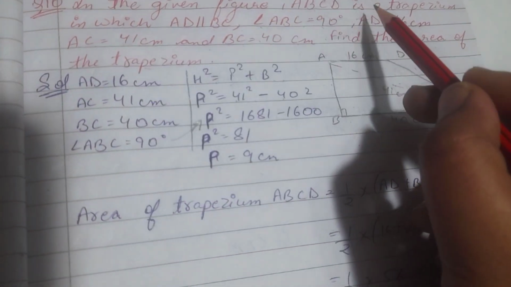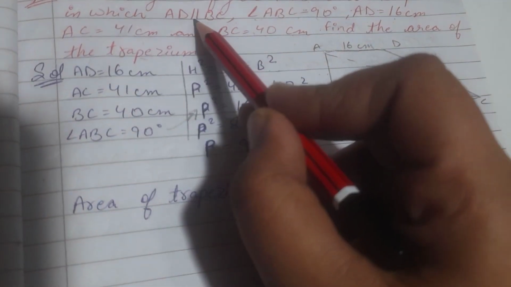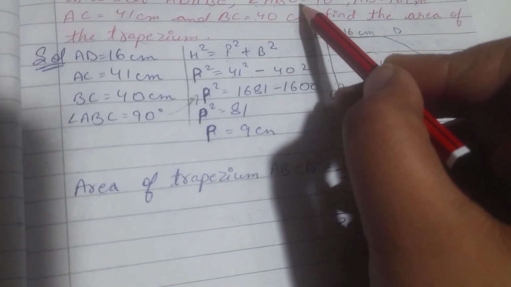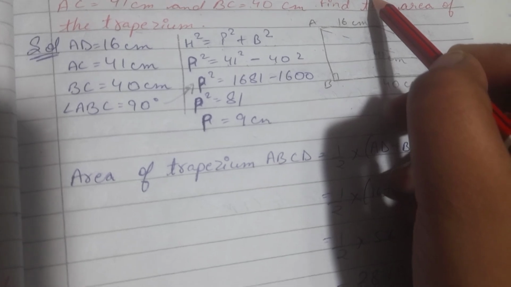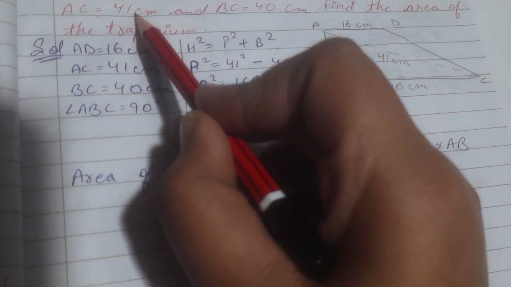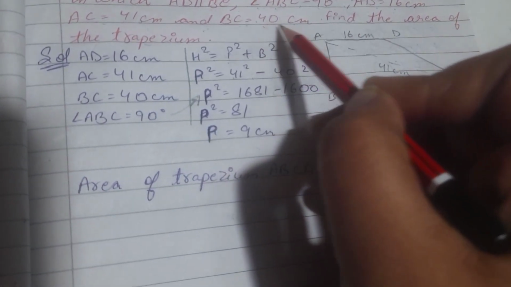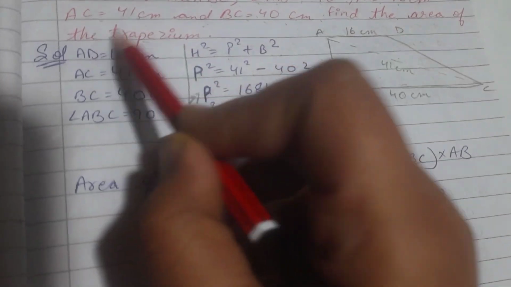In the given figure, ABCD is a trapezium in which AD is parallel to BC. Angle ABC is equal to 90 degree. AD is equal to 16 centimeter. AC is equal to 41 centimeter. And BC is equal to 40 centimeter. Find the area of the trapezium.